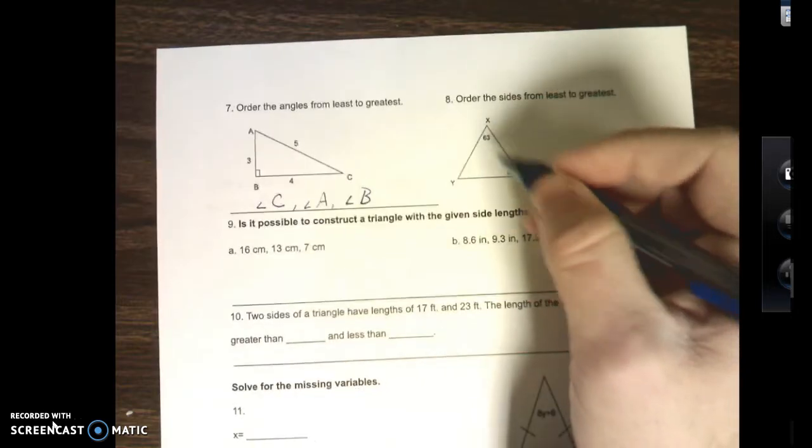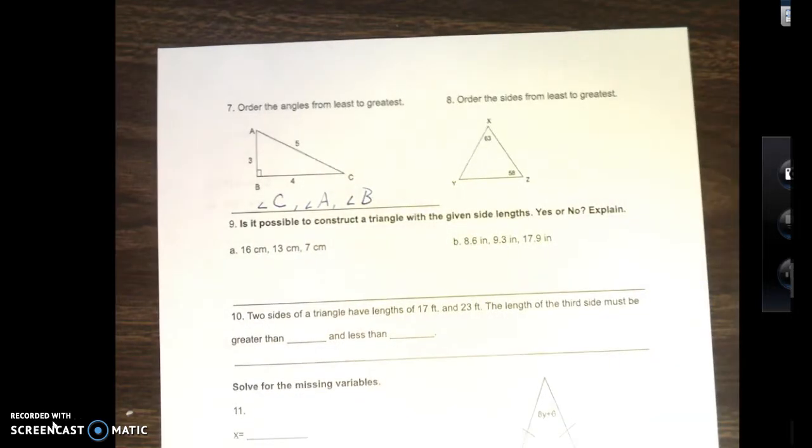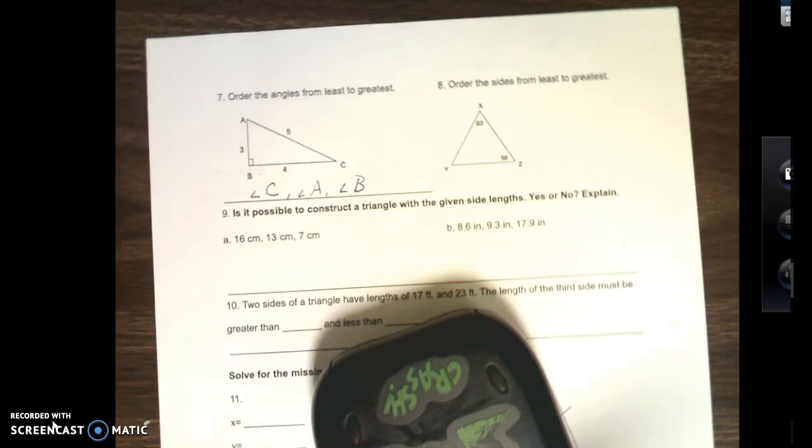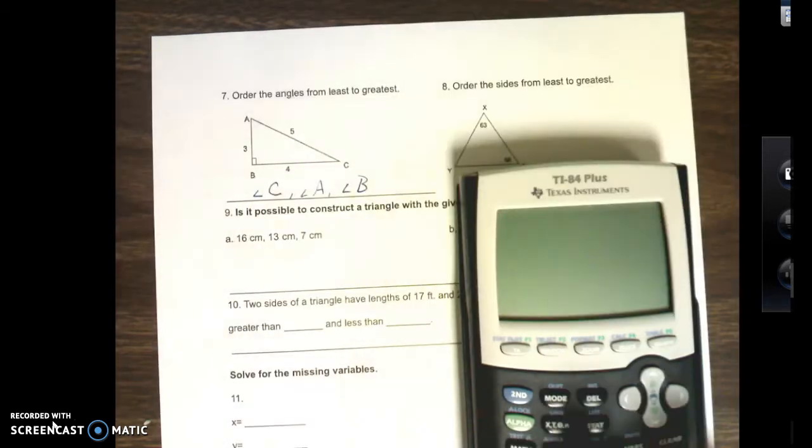Here, I have to do 63 plus 58. Oh my gosh. It's really early in the morning. I'm so sorry. I hope you didn't have that really loud in your earbuds.